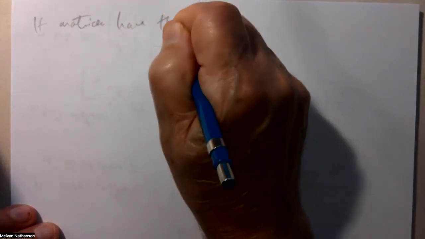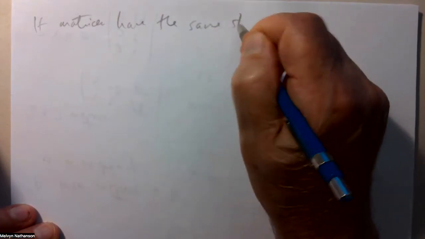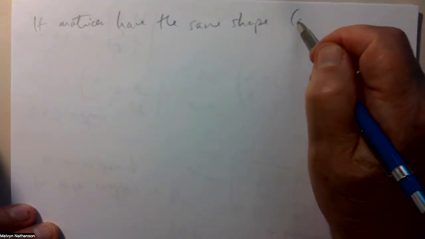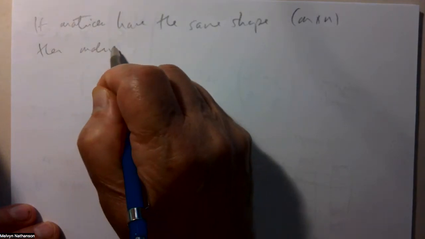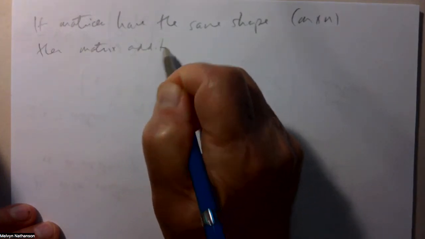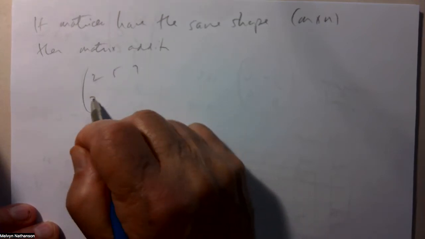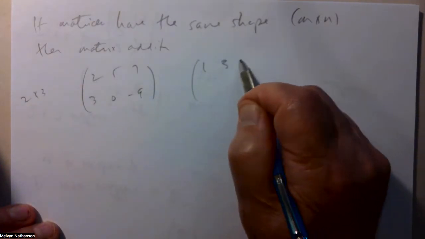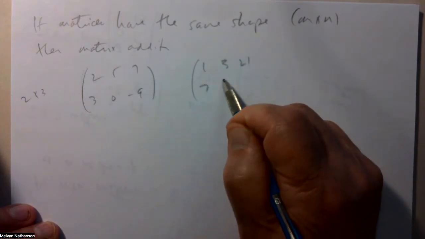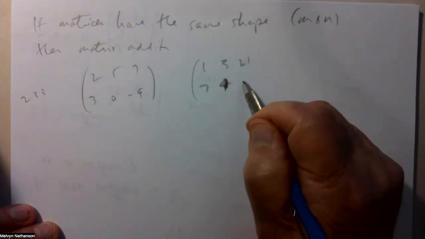And if matrices have the same shape, that means the same number of rows and columns, then you have matrix addition; you can add them. Like 2, 5, 7, 3, 0, minus 9. This is a 2 by 3. And here I have another 2 by 3: 1, 3, 21, 7, 4, 0.